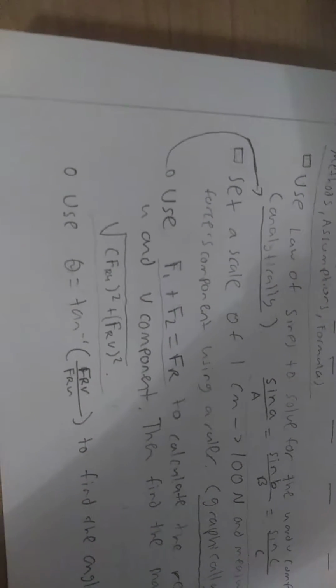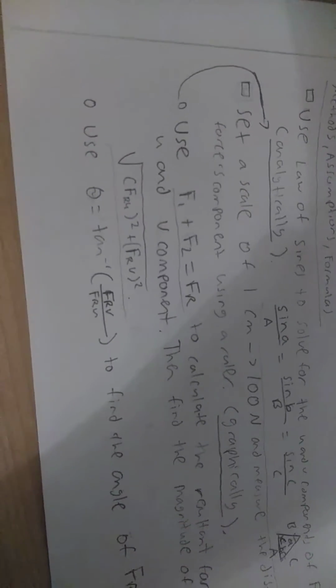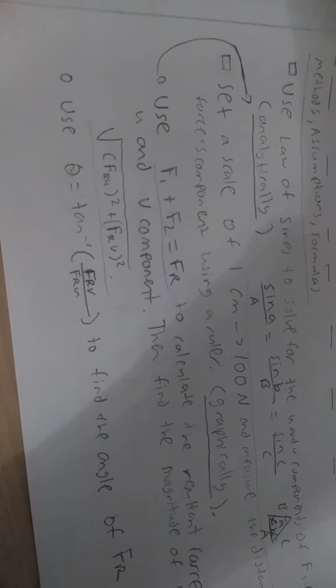And to solve for the magnitude of the resultant force, we would square the U and V components, add them, and then square root that value. And then to solve for the angle of the resultant force, we would use the inverse tangent formula. So the resultant force's V component over the resultant force's U component would give us the angle of the resultant force.